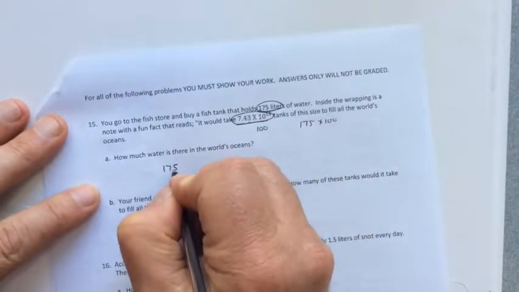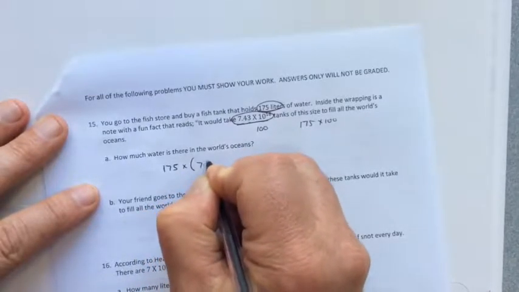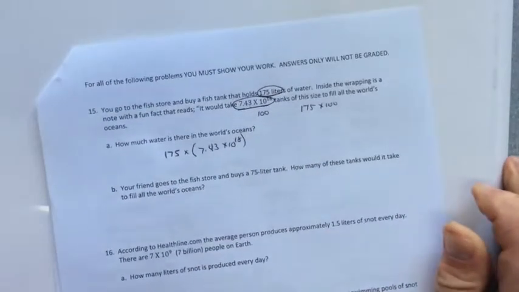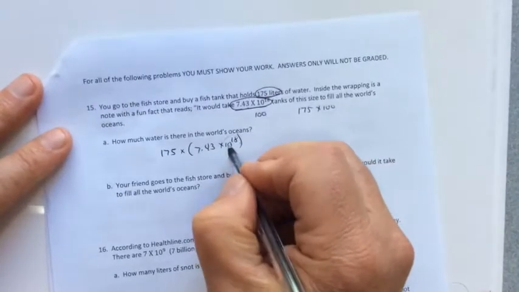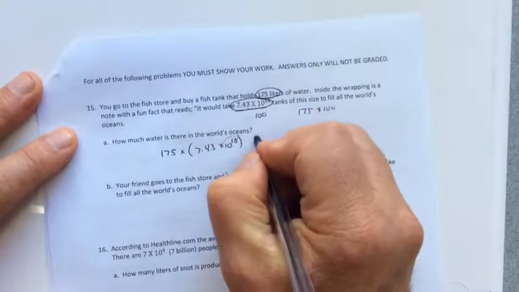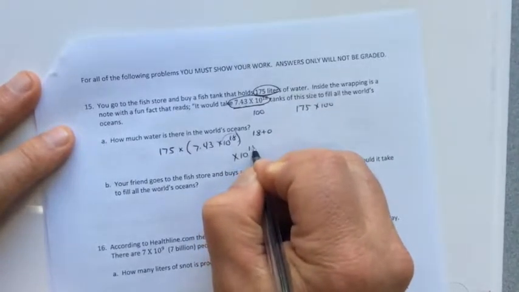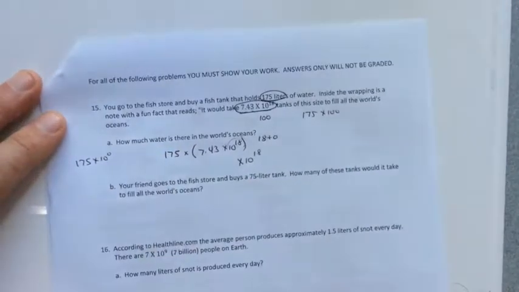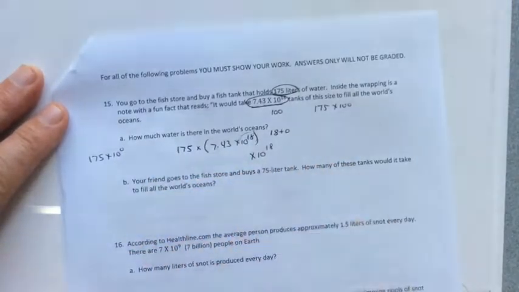So 175 times this number, 7.43 times 10 to the 18. When you multiply, you add the powers. So we got 10 to the 18th, and then this one doesn't really have an exponent on it. So I'm going to add the powers. It's 18 plus no power. So I already know it's 10 to the 18. See, we can think of that 175 as times 10 to nothing. Don't move it. Move 0. So 18 plus 0 is still 18.